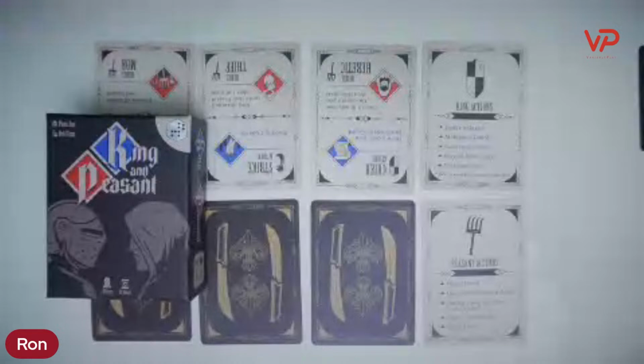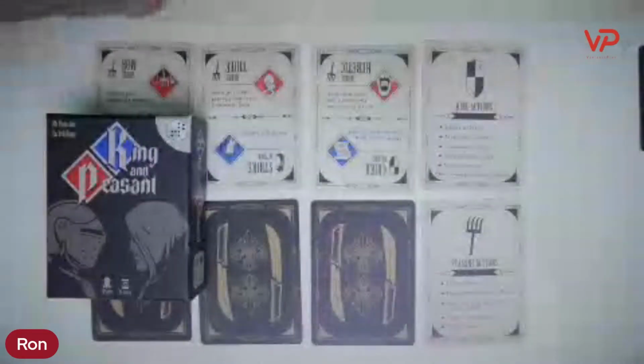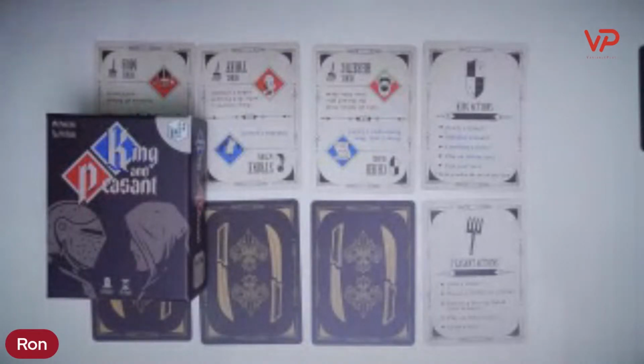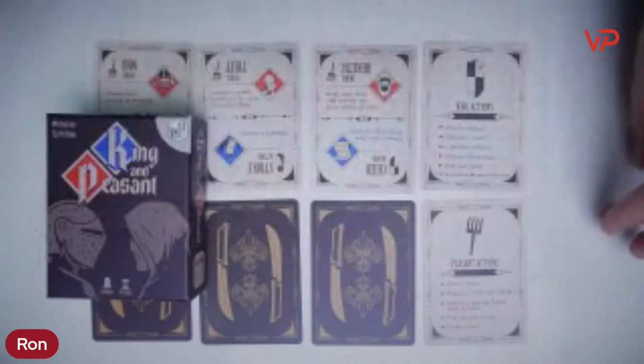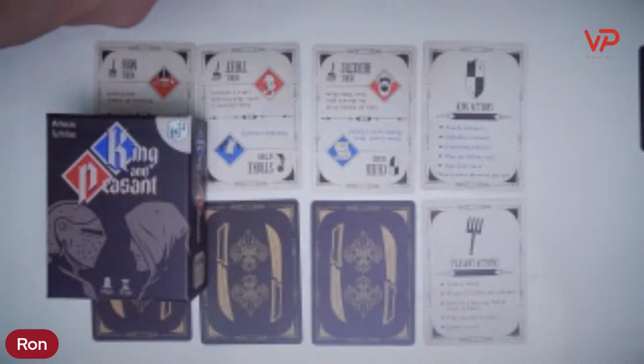I believe the peasant's objective is the king draws the assassin. So in essence, the assassin is in one of these cards, and if the king draws it, and the king uses the condemn action but does not discard the assassin, or dispatch the assassin when there are no guards in town. Okay. And the king's goal is to have no more cards in the deck, but the assassin is in the discard pile. Okay. All right.